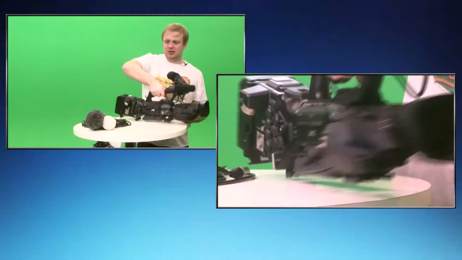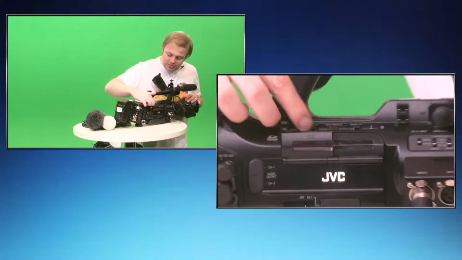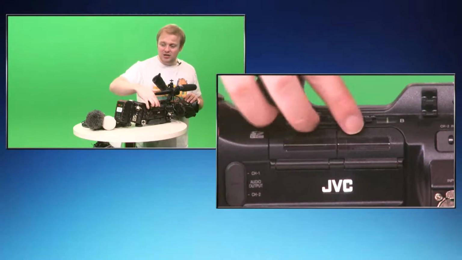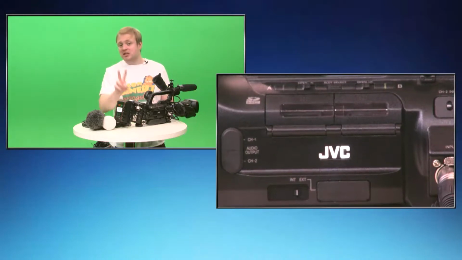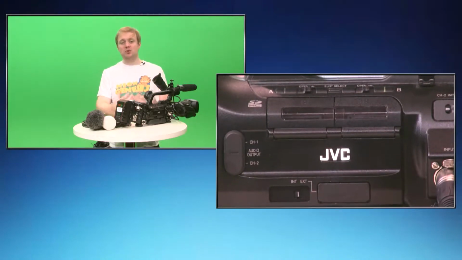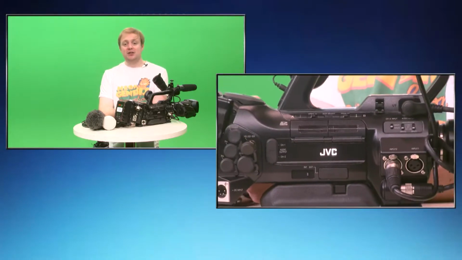Once again, this is SD cards. I like SD cards. They make life very simple. They've got locking catches on these ones, so no one's taking your SD cards out. And also it's two SD cards. That's one of the wonderful things when you move up to a very high-end camera, is that you can set that to do one of two things.